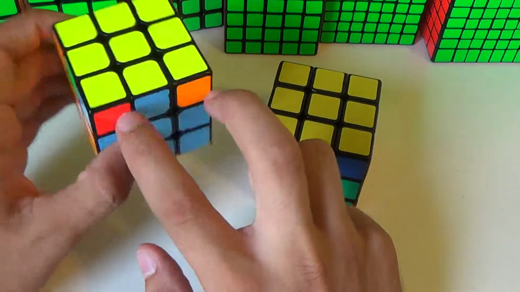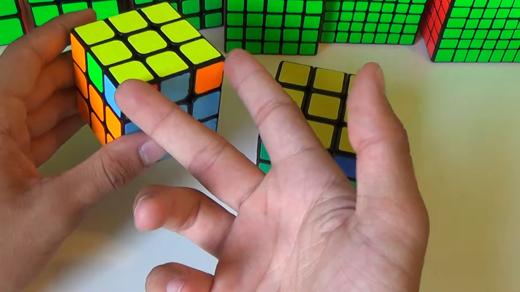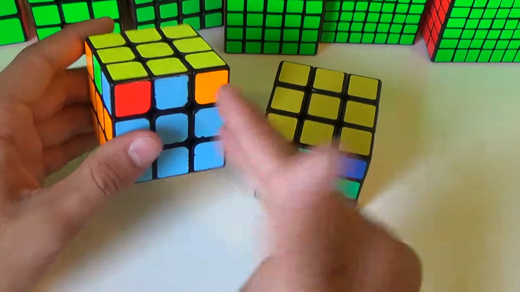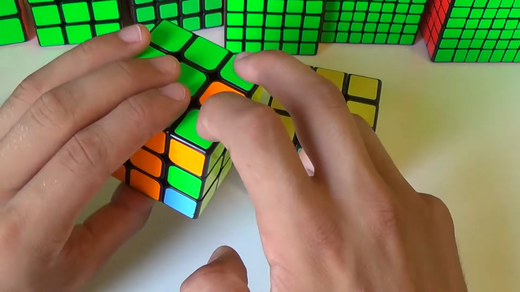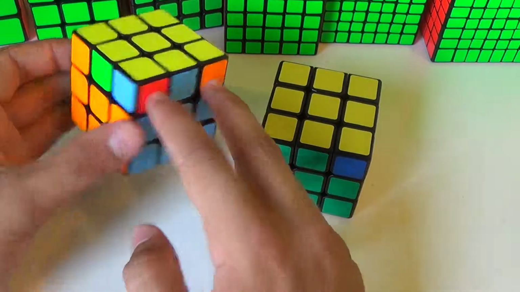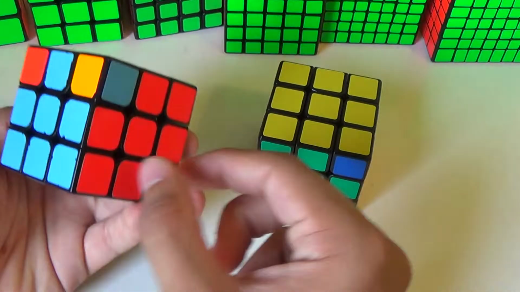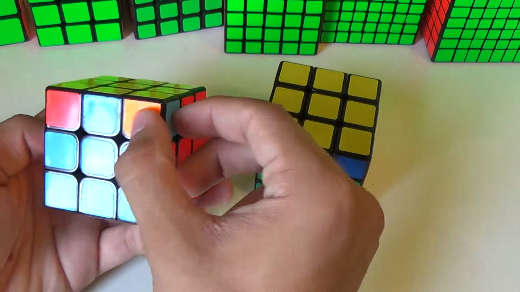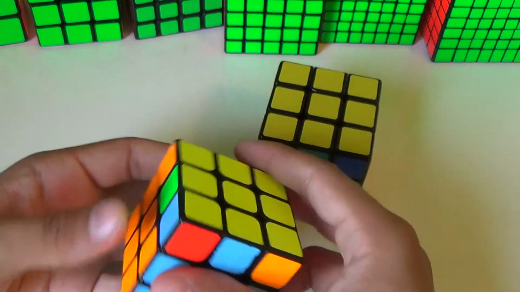Or you might have two adjacent corners switched. That means right next to each other. So in this example, these two are solved back here because the greens match. And these two need to have their spots switched around. So the blue-red goes to the blue-red, and the blue-orange goes to the blue-orange.